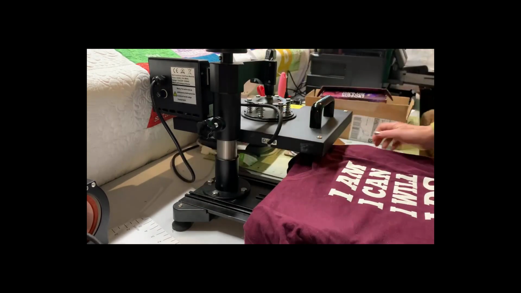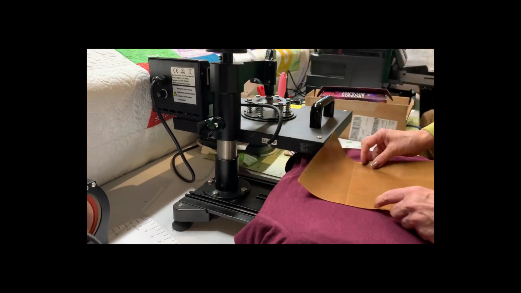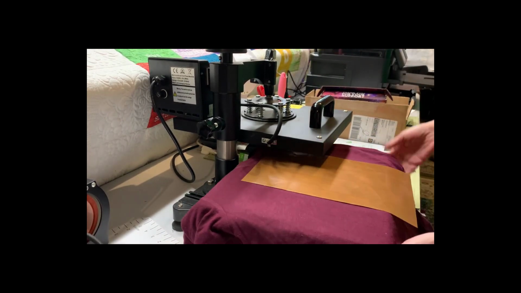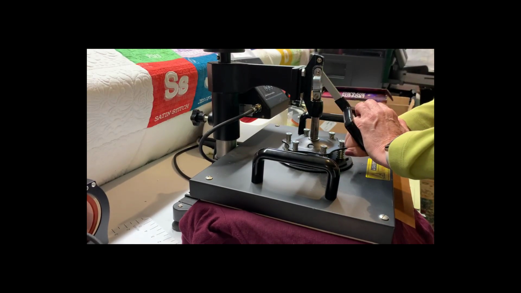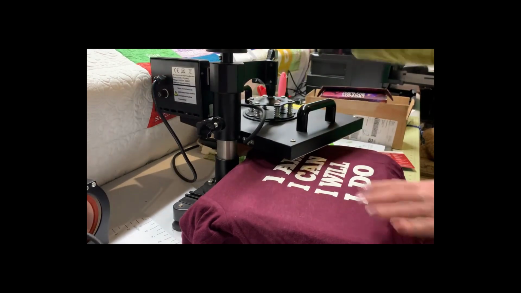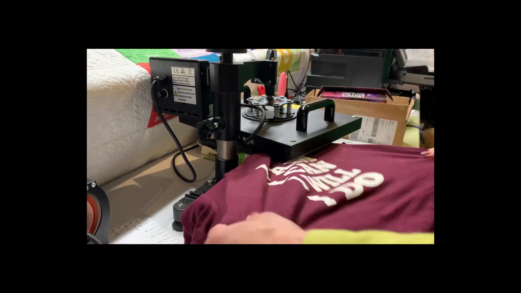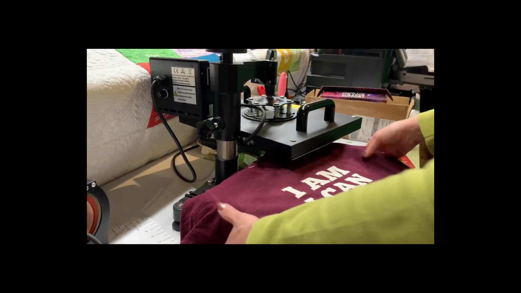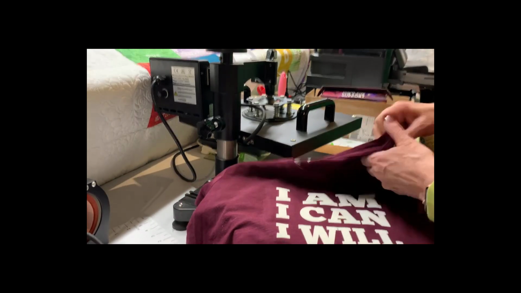Now, if you wanted to, you could come back and put a piece of silicone on top of here and just give it one more final little press. Of course, if you're using an Easy Press, it is recommended that you do that. And that is that. And I think it turned out super cute. I am, I can, I will, I do.